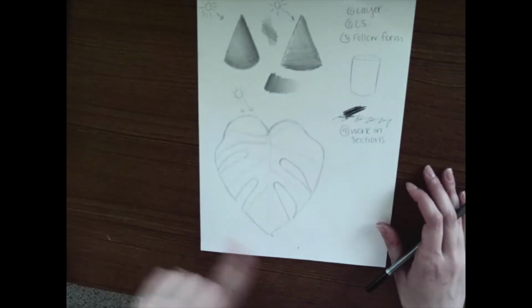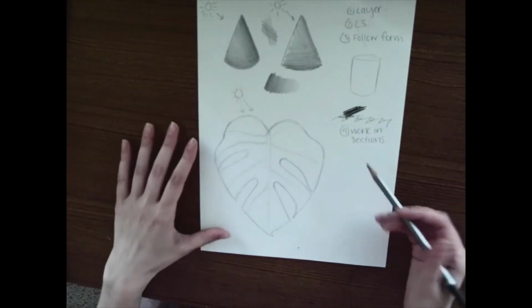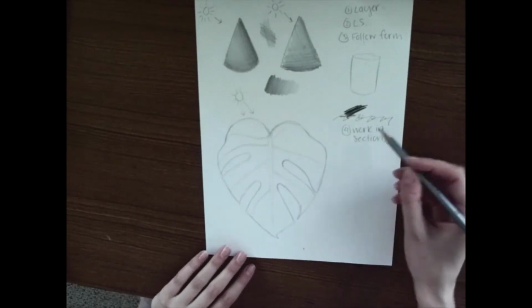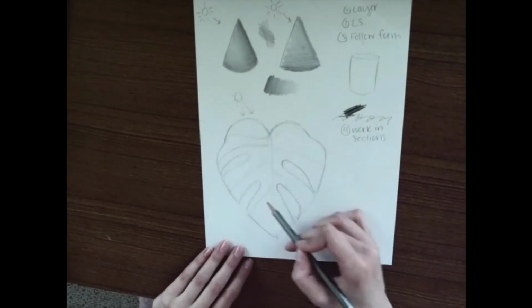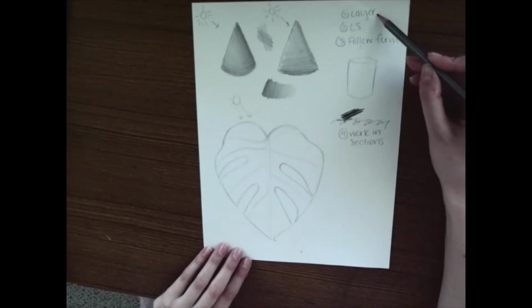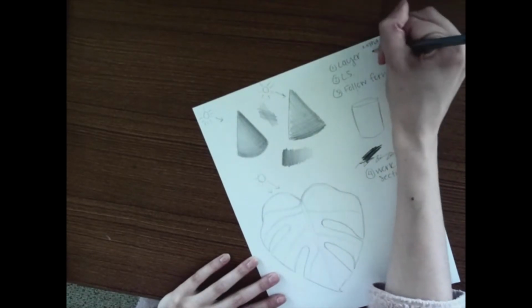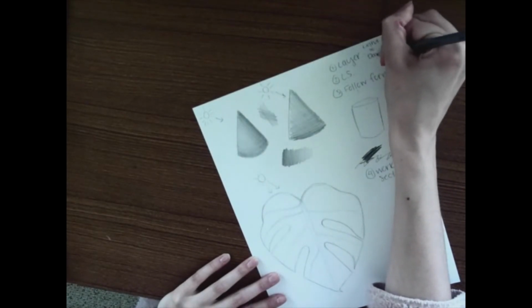I actually shaded in the background first before I even started shading her in, just to get a feel for everything and practice a little bit before I totally went for it. So I would pick sections to work in. Again, layering, keeping your pencil light to dark, which I should probably write here. So you want to work light to dark.